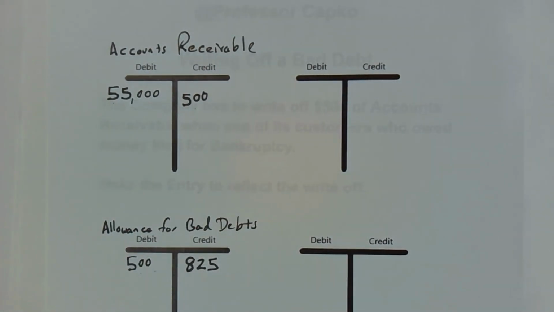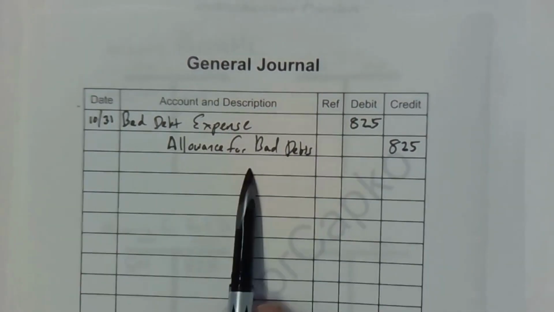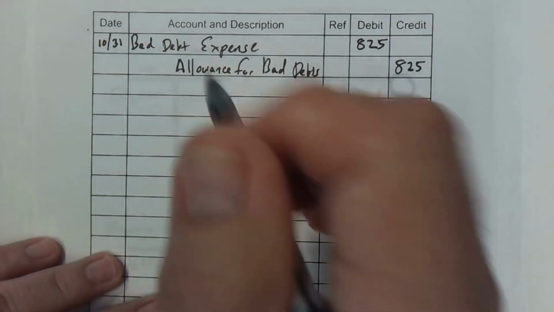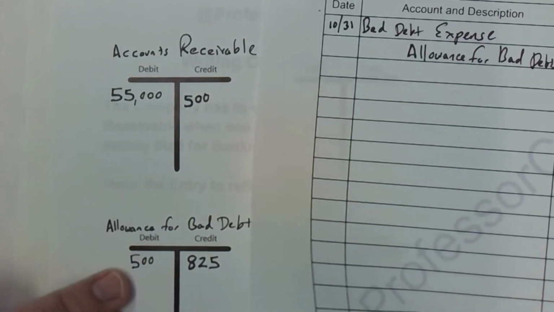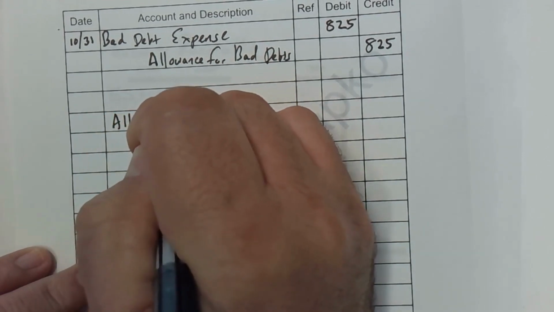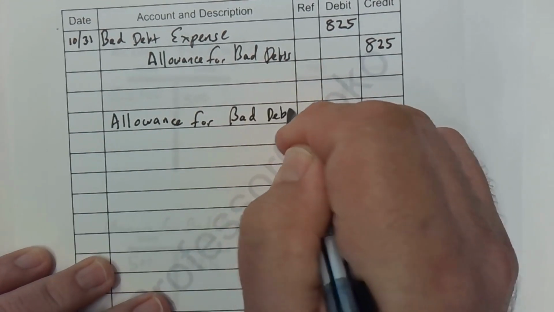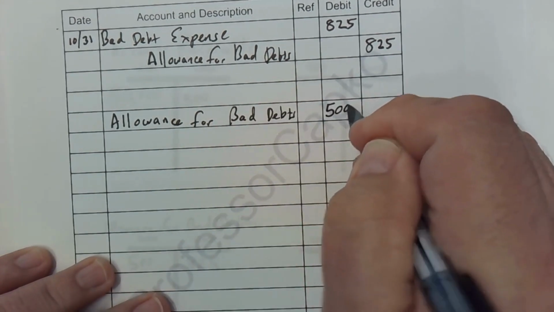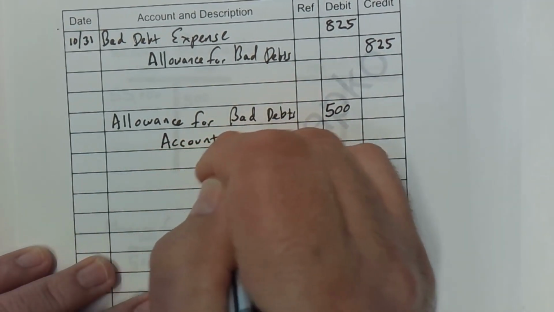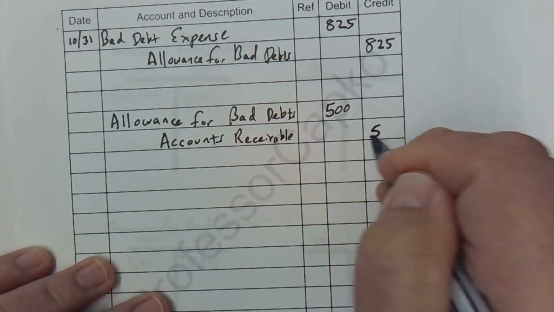How that will look in the general journal, and again, here was the prior entry where we debited our bad debt expense and credited our allowance for bad debts. Today, we're going to debit our allowance for bad debts for $500, and we're going to credit our accounts receivable for $500.